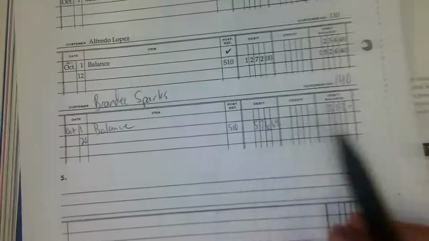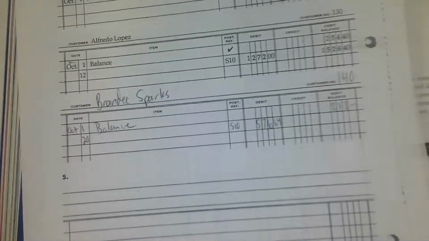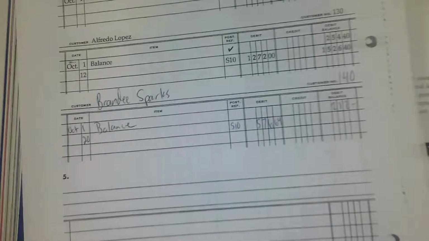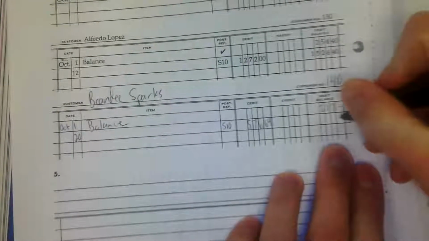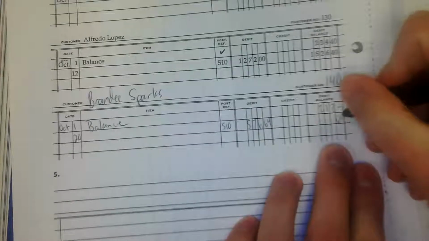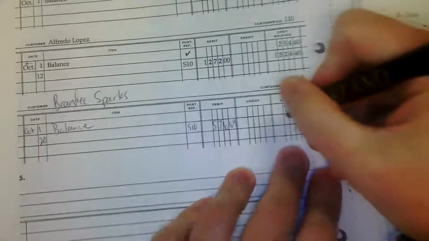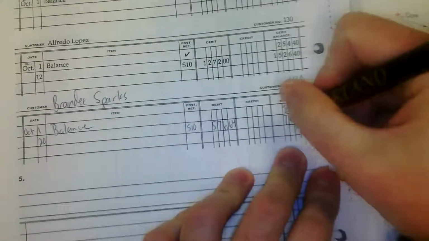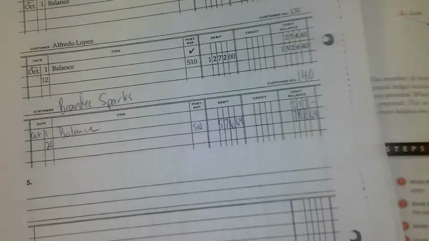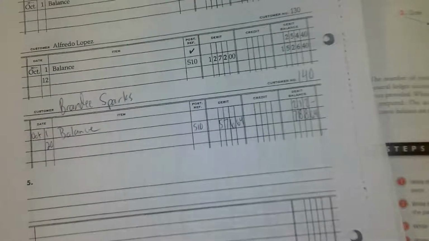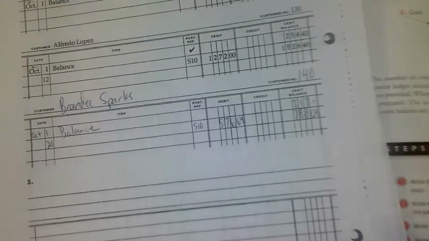So I am debiting a debit. So do I need to add or subtract, class? Add. Good. So someone go ahead and add those up. I'll do the decimals for you. 64. What has it been? 788. Okay. Thank you. So Brandy now owes us $788.64.